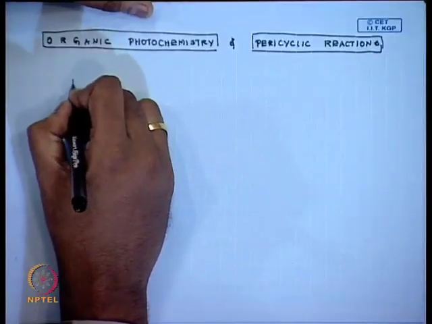So, what organic photochemistry basically is, it tells you about the interaction of light with organic material. In brief, when light interacts with your ground state reactant R, it undergoes different types of transformation to give you the product P. The simplest representation of organic photochemistry can be written like this.